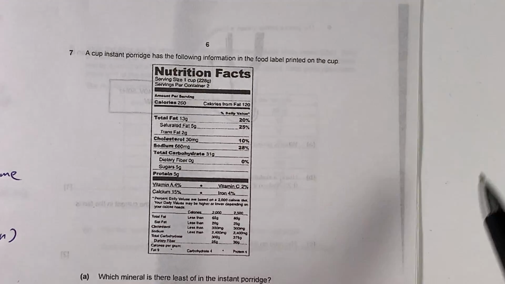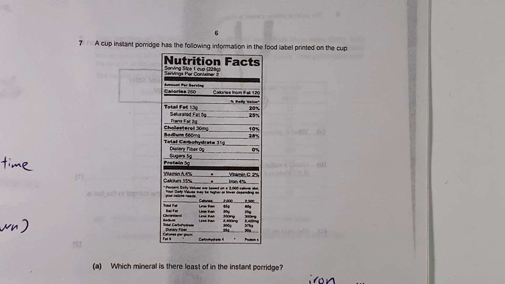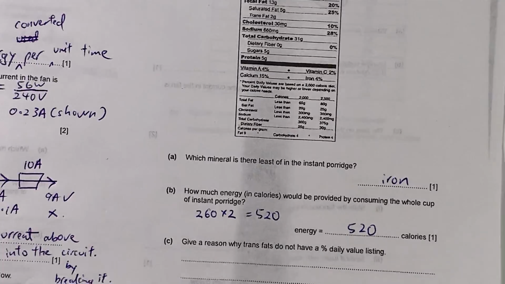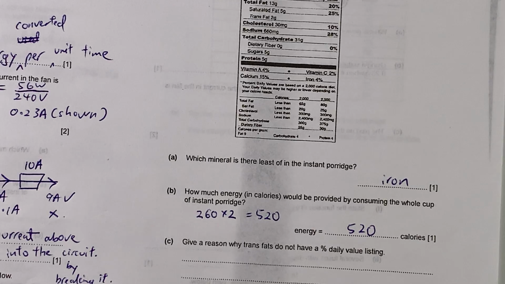So basically I have 2 servings, and therefore if I eat all of them, I need to take the number of calories multiplied by 2. So that's why the answer is 520 calories.